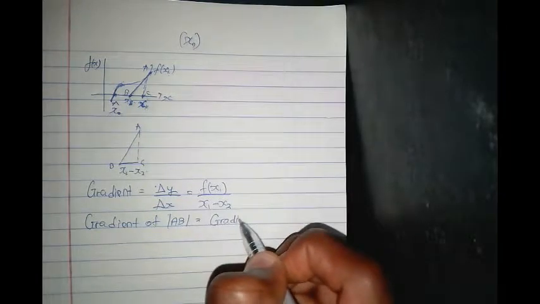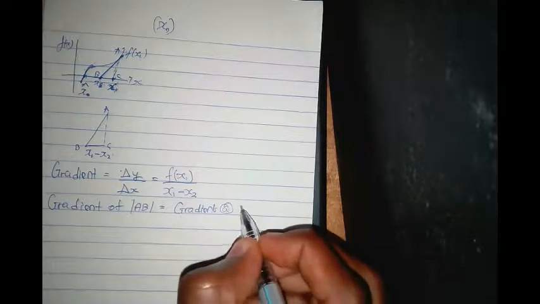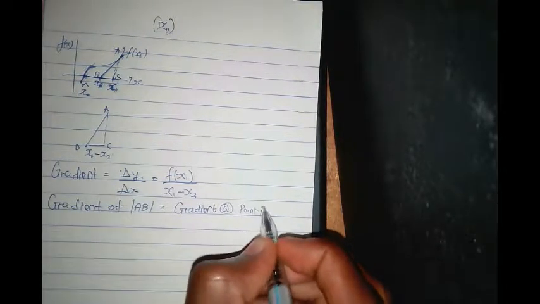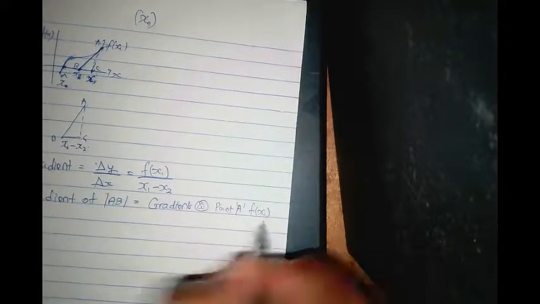They are equal. So we would have that the gradient of line AB is equal to the gradient or derivative at point A, or at f of x1, right?